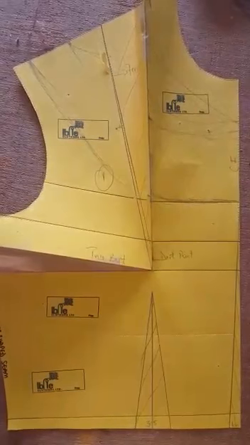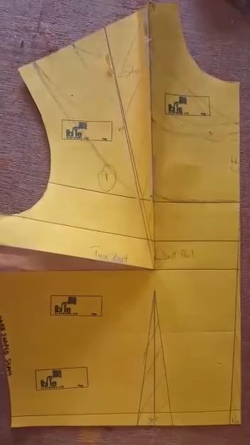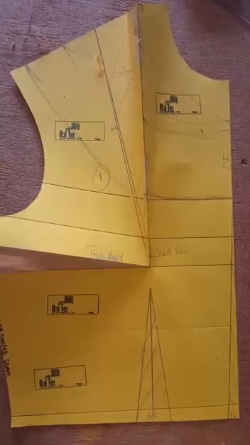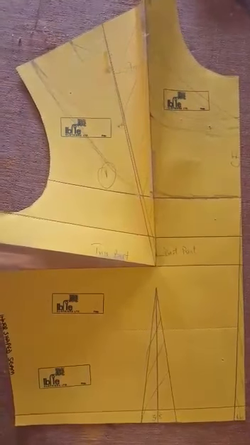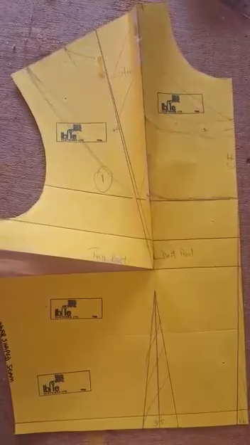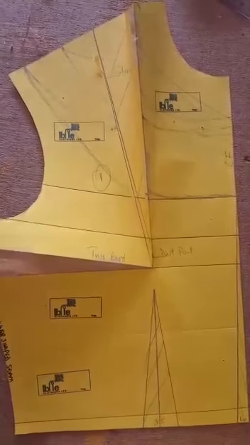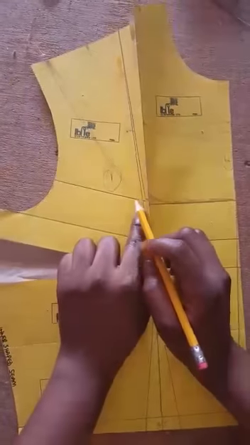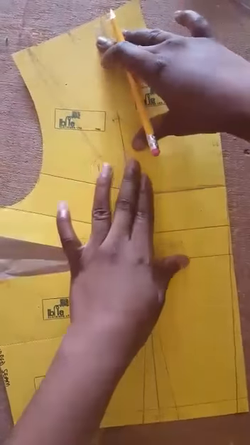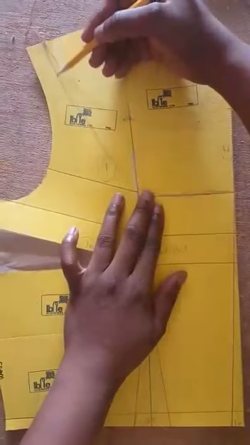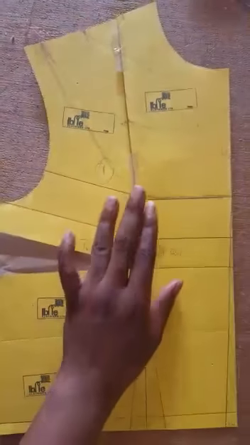But for Mrs. Mamoyenike, her own basic block is fitted. It sits well on her chest because she's not busty. Can you see the difference? So she can do 50% tightening on here. So that's that on how to go about wide necklines.